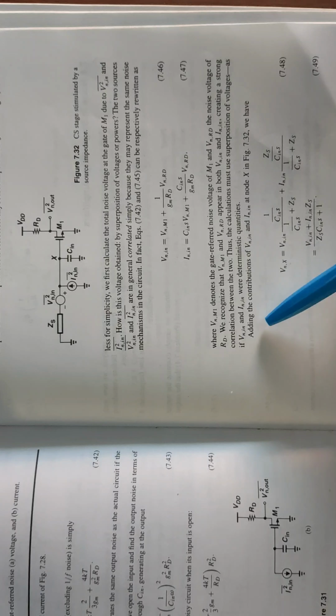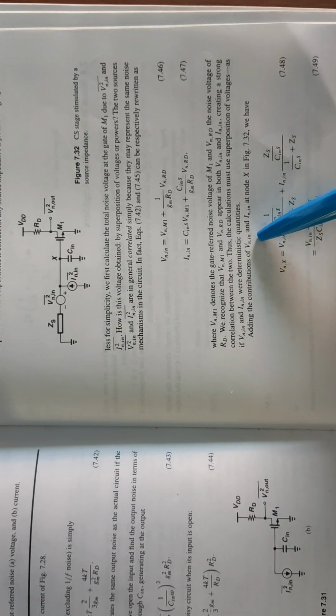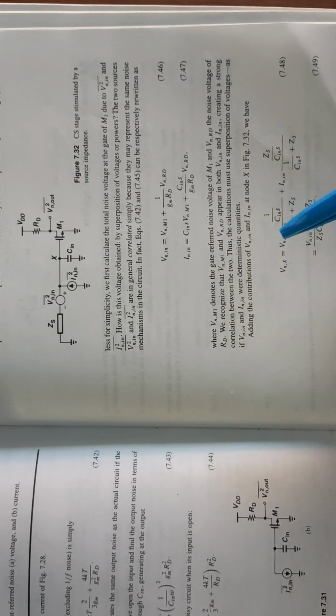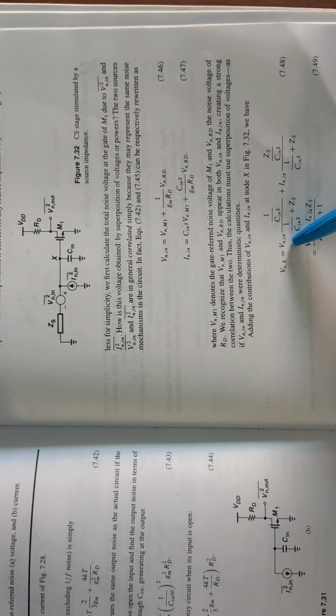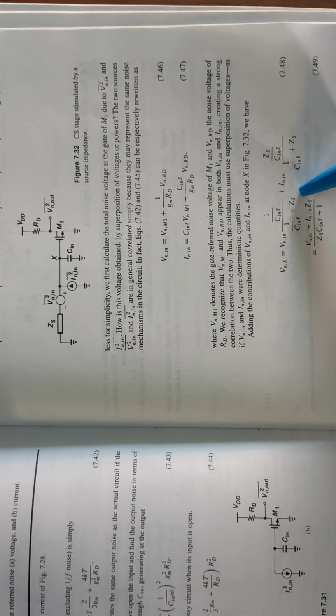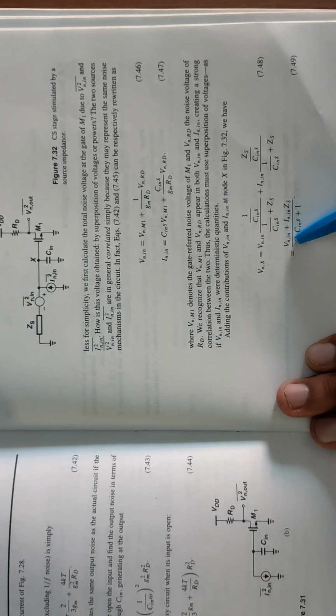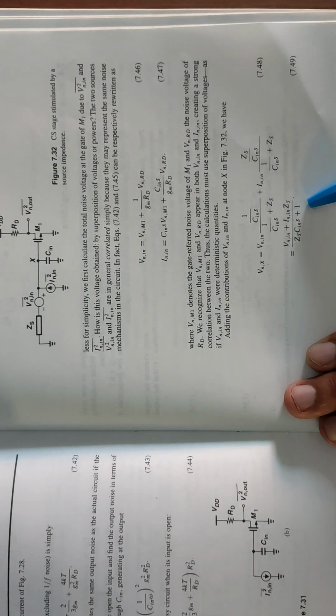Adding the contributions of Vn,in and In,in at node x in the figure, we have Vnx equal to Vn,in times (1 by Cin s) by (1 by Cin s plus Zx) plus In,in times Zx times (1 by Cin s) by (1 by Cin s plus Zx), which is equal to (Vn,in plus In,in Zx) by (Zx Cin s plus 1).